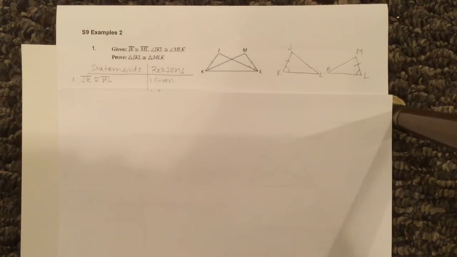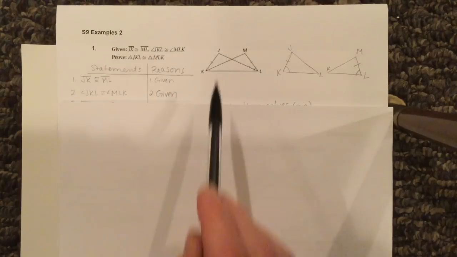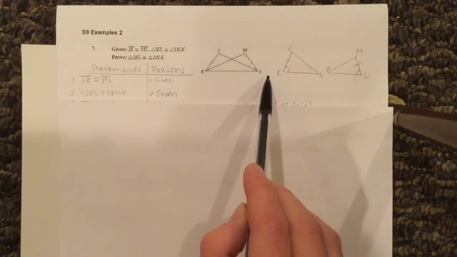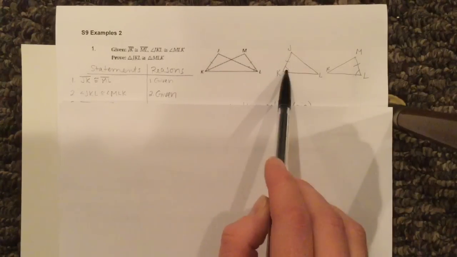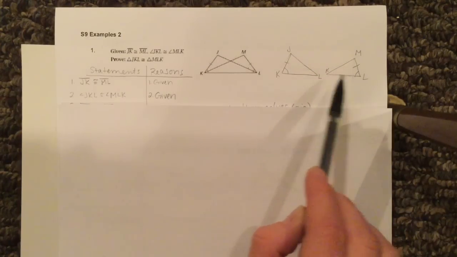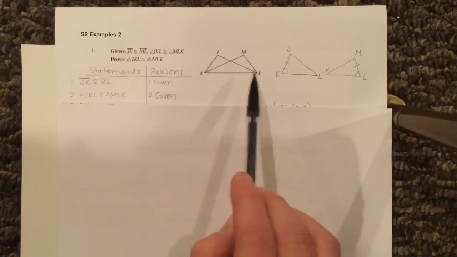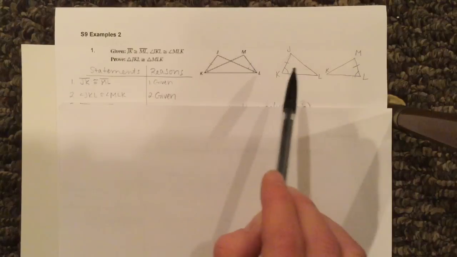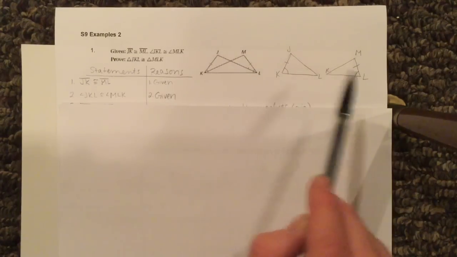Next, angle JKL is congruent to angle MLK. Reason again is given. So angle JKL is congruent to angle MLK, which you see already marked in the picture given to us, and I already marked it in our new pictures.